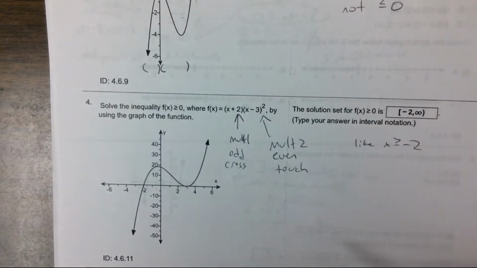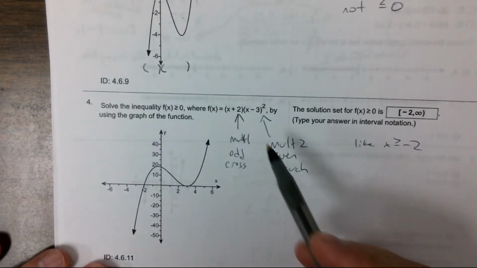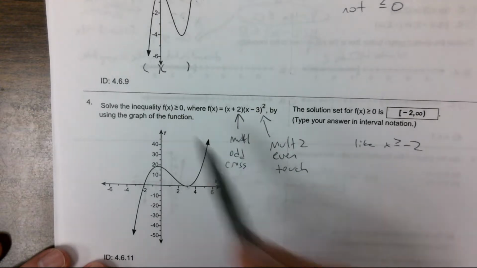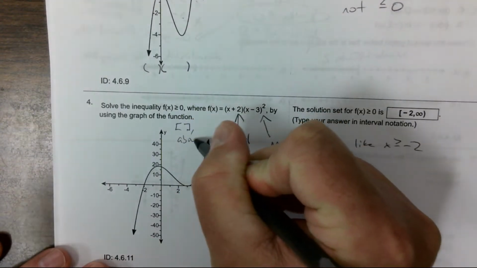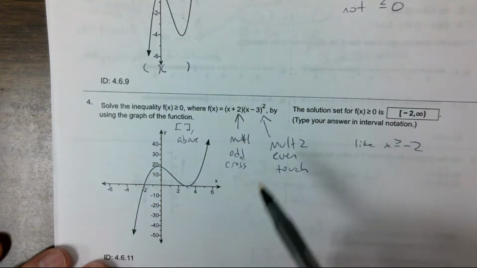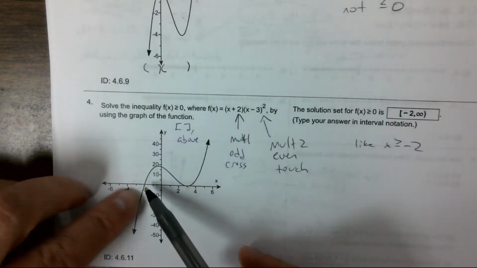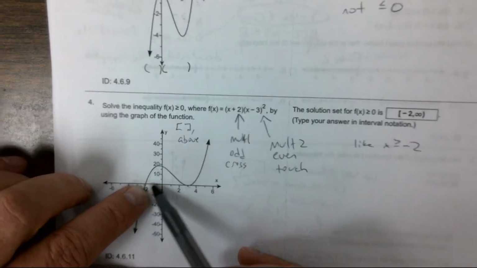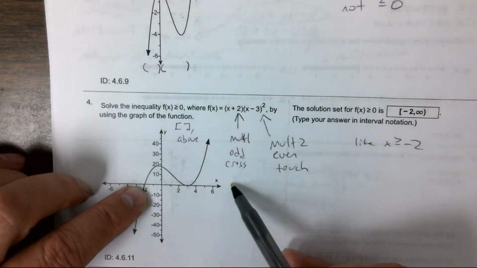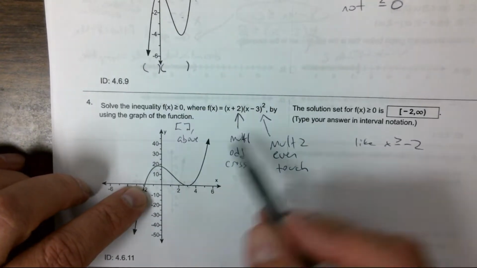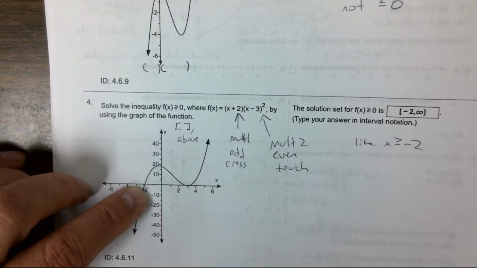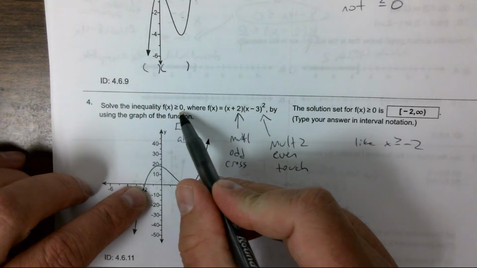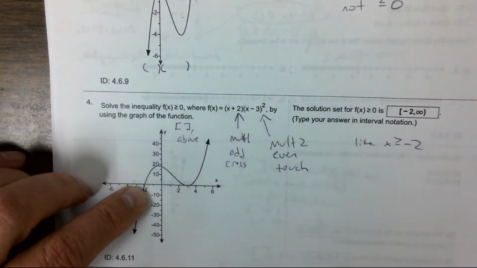Okay, on this one, we have greater than or equal to, so it's going to be brackets and it's going to be above. Now, that's going to be with negative 2 and it stays above. Yeah, it stops at 3 right there, but technically you could have it continue because it's greater than or equal to.